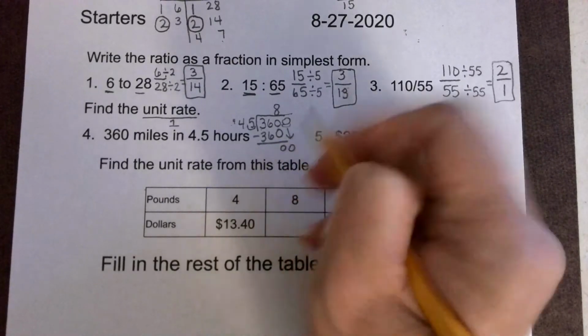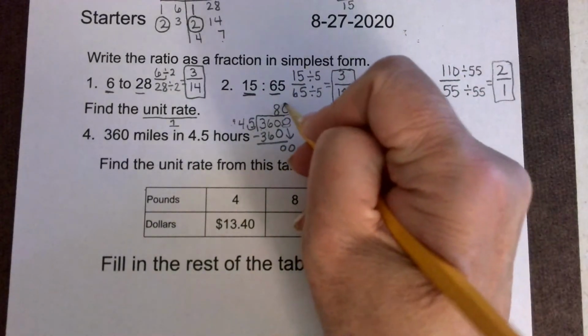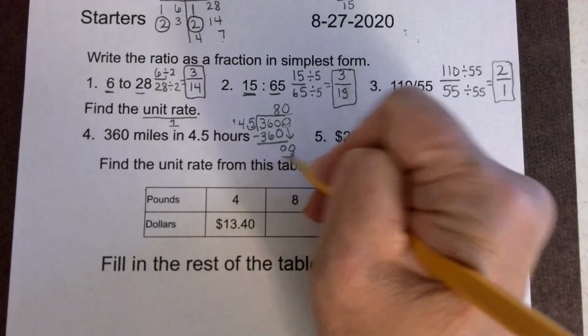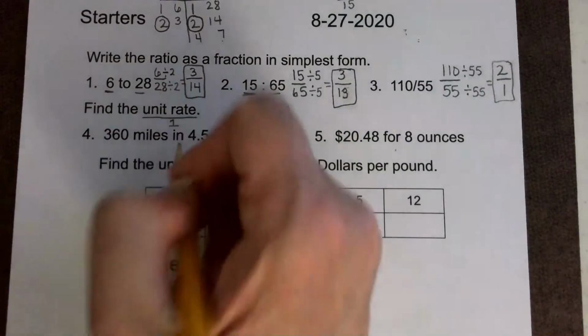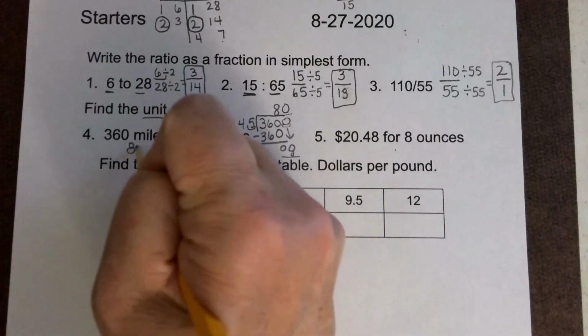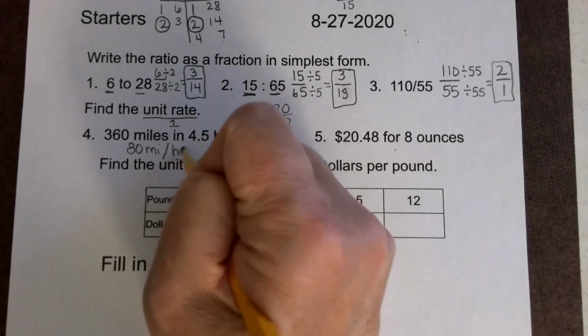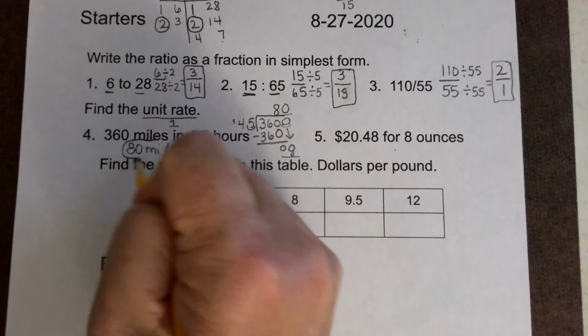Bring the 0 down. And then 45 goes into 0 0 times. Don't forget that 0. 0 times 45 is 0. So it's 80 miles per 1 hour. So you can go 80 miles per hour.